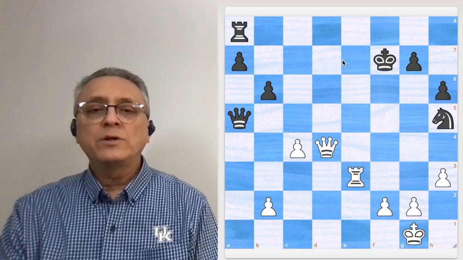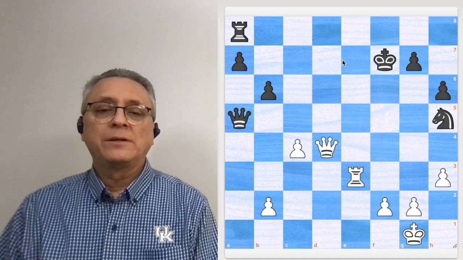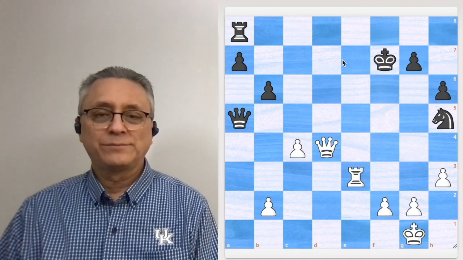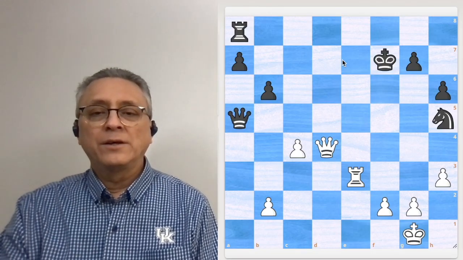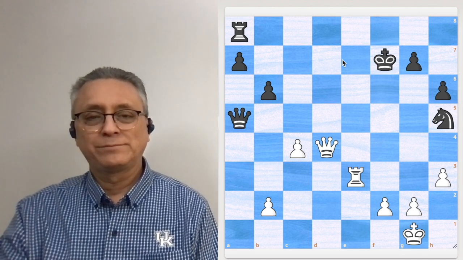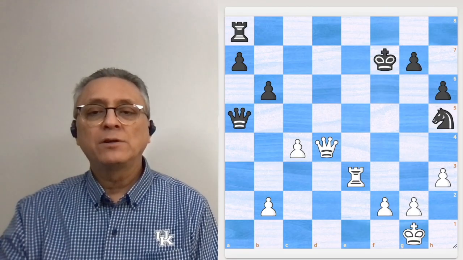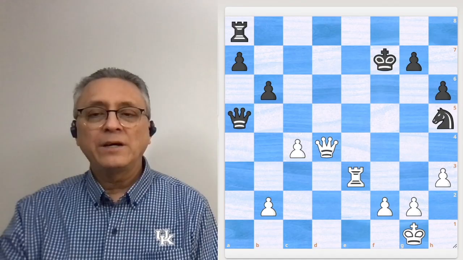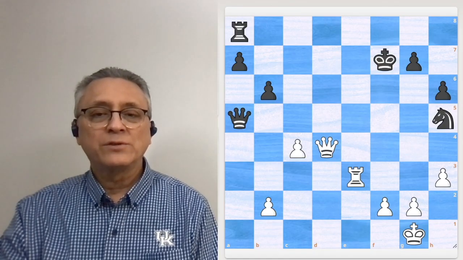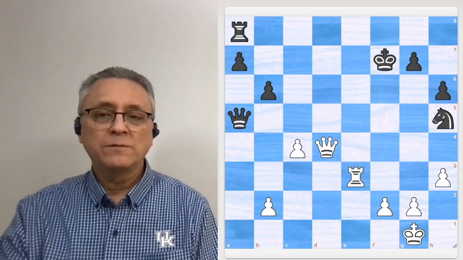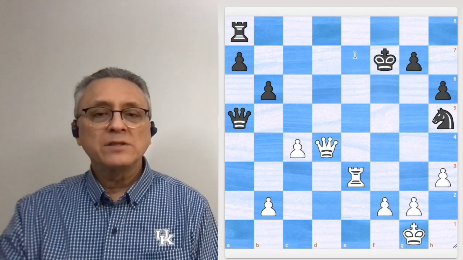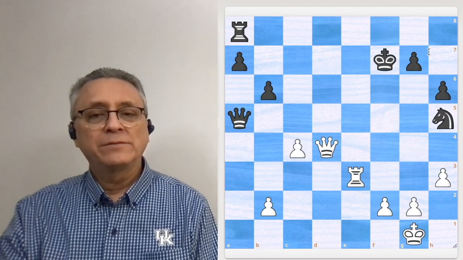Now moving on to a lab test position. In this position, it is white to move. What would you play? Based on the kind of attacking moves we said we love, find a move for white in this position, one that would be difficult to defend against. Pause the video and give it a try.